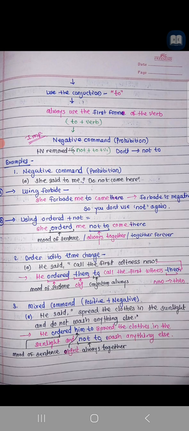She said to me, "Do not come here." Here there are two types. First, using "forbid": she forbade me to come here. Forbid is obviously a negative word, so you don't use "not" again. If you have two options for that sentence, using forbid and using an order word, it means the mood of that sentence is an order.